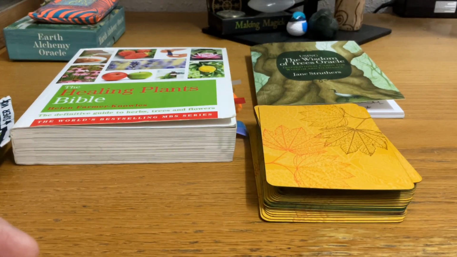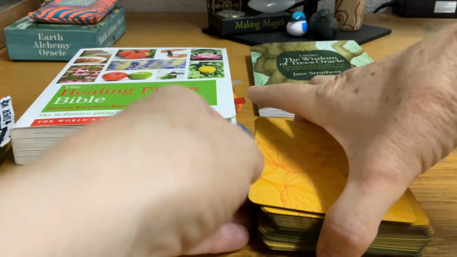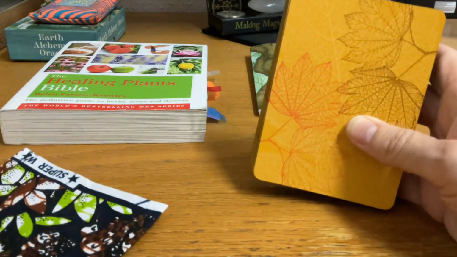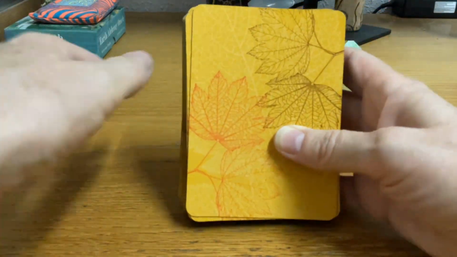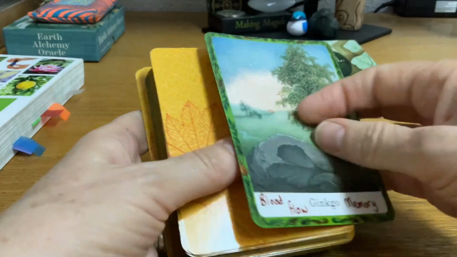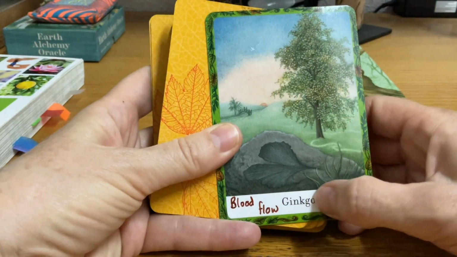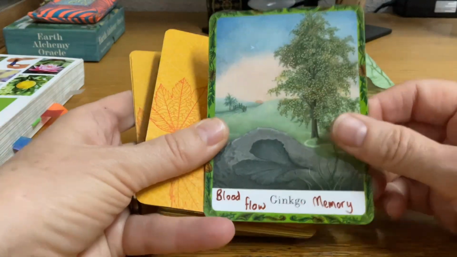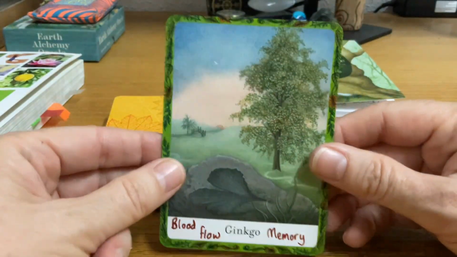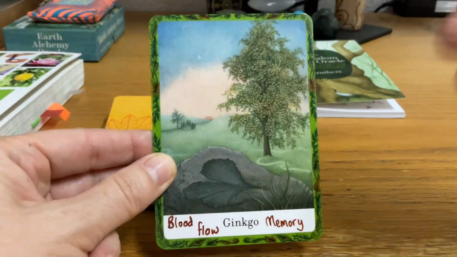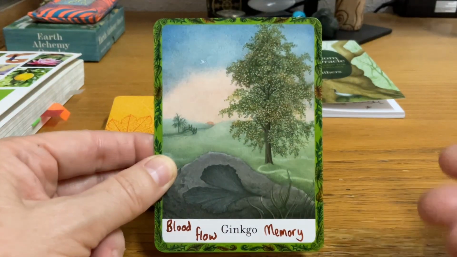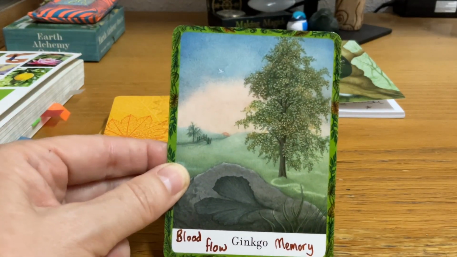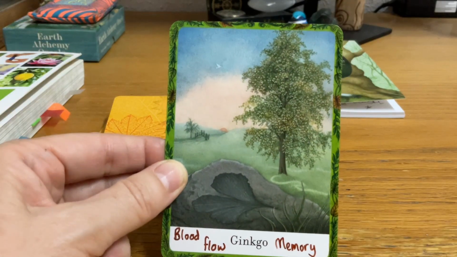But then when I started to work with it, the first problem that I had was that the cards only had the name of the tree. And there wasn't enough information in the images for me to be able to draw symbolism.